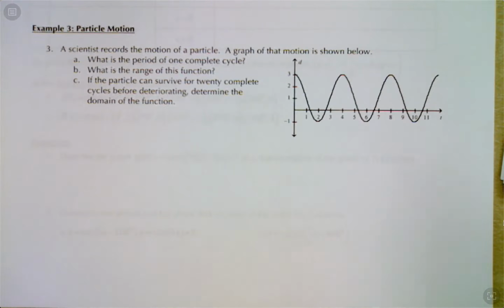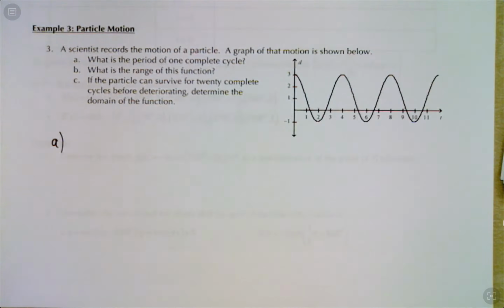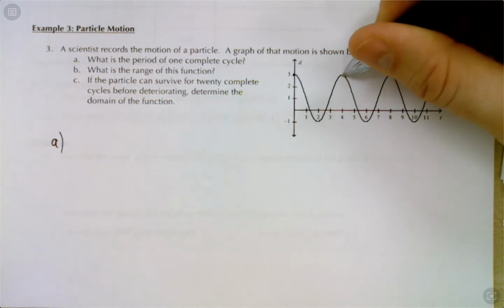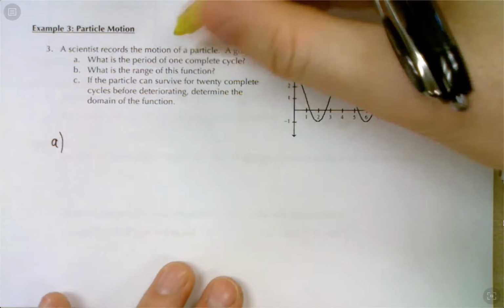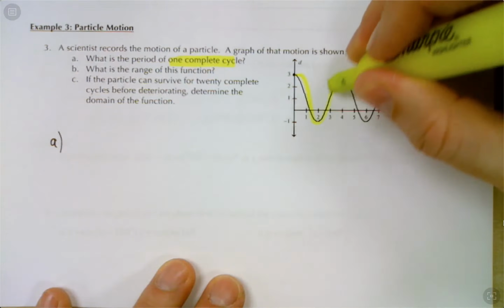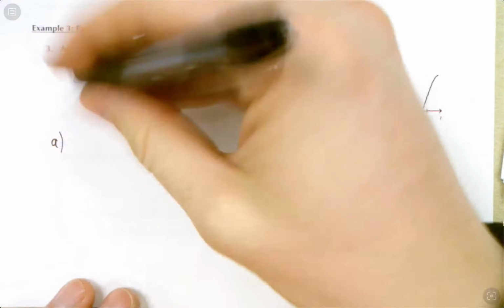What's the period of one complete cycle? Well, again, we can go max to max or min to min. I think it's easy. We started at the max, let's just go to the max. So one cycle would be 0 to 4. So we got 4 units.